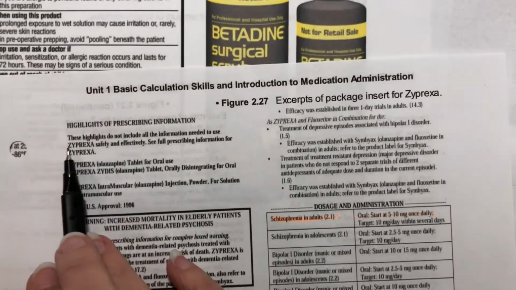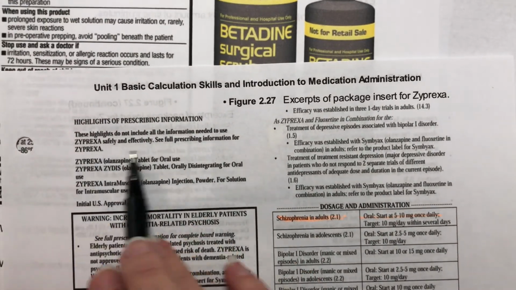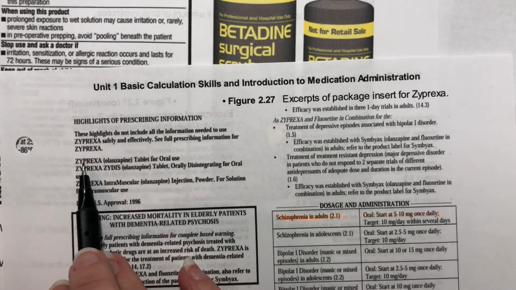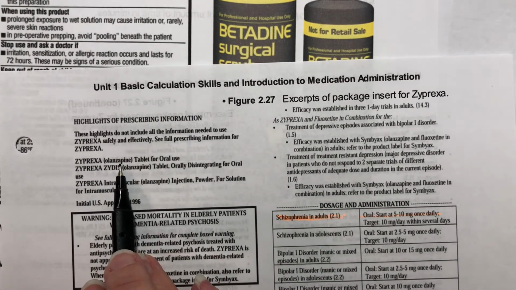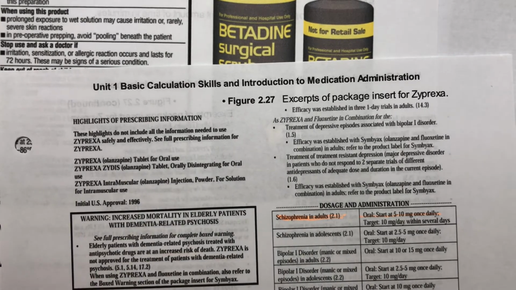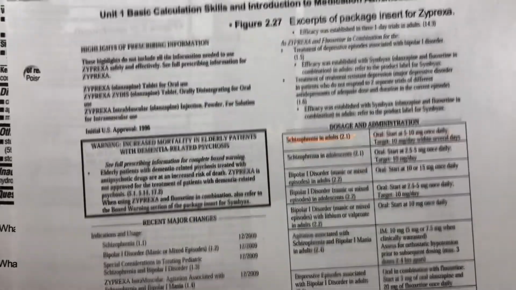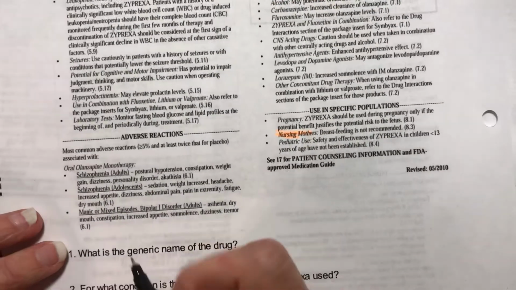Okay, and let's see. Zyprexa is the trade name, and here is the generic right here. Olanzapine? I think that's right. Okay, so what goes right here? Olanzapine.